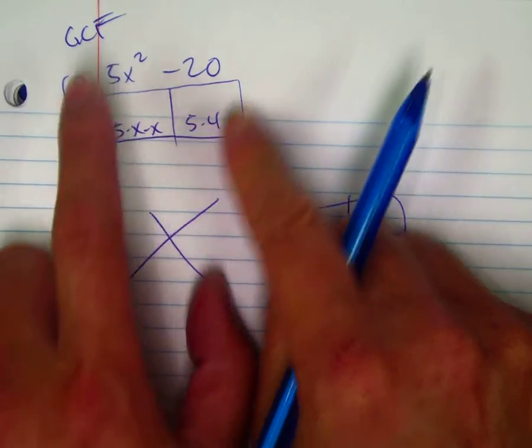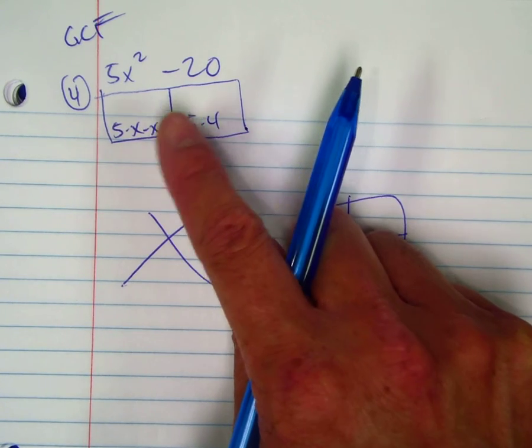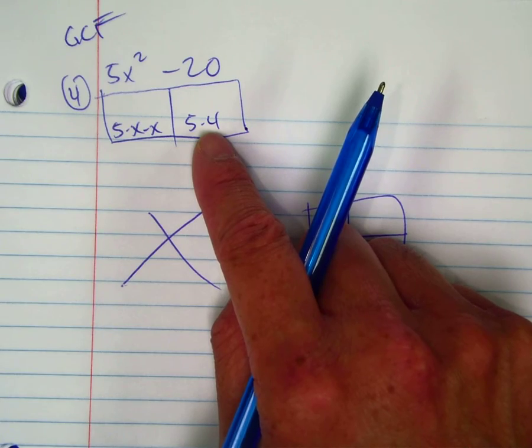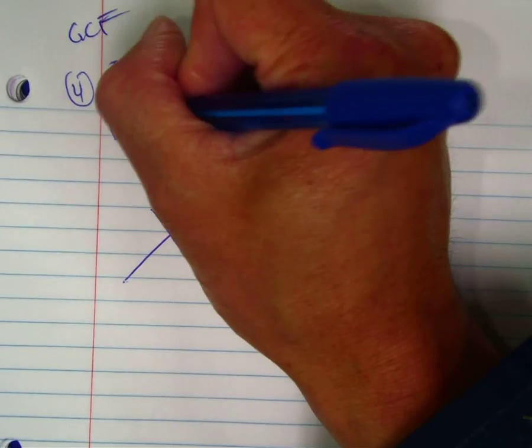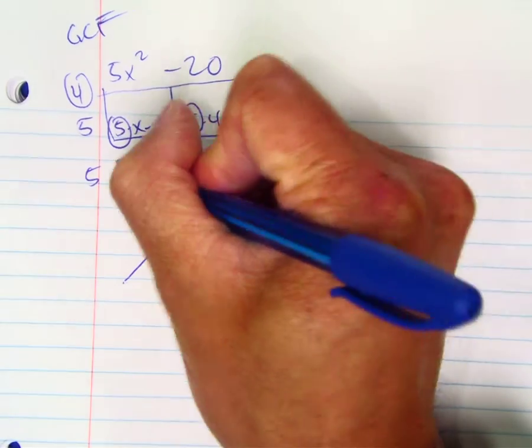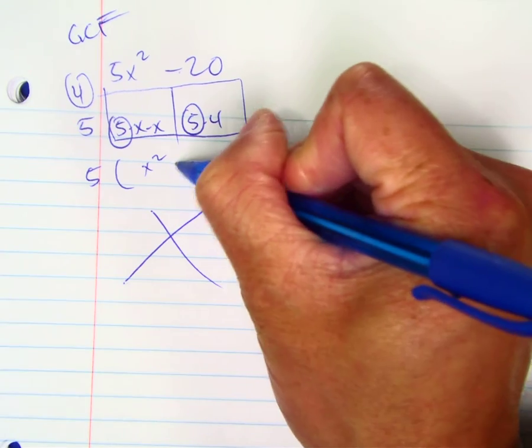Now again, if you look here, I didn't choose 2 times 10 because 10 and 2 are not on that first box here. So when I take out a problem, if I'm looking at it, I'm just going to take out the 5. That's my greatest common factor. So now I have 5 times what I didn't circle now, which is x squared, my math operation, and a 4.